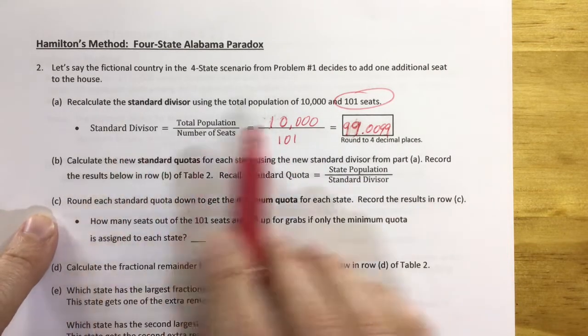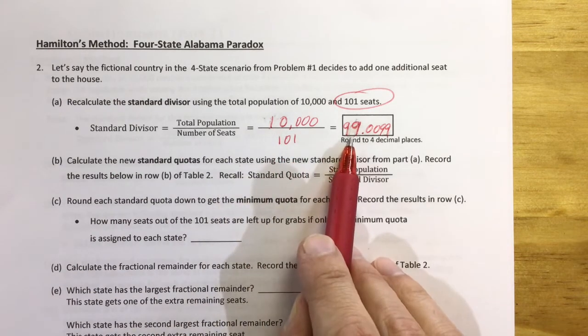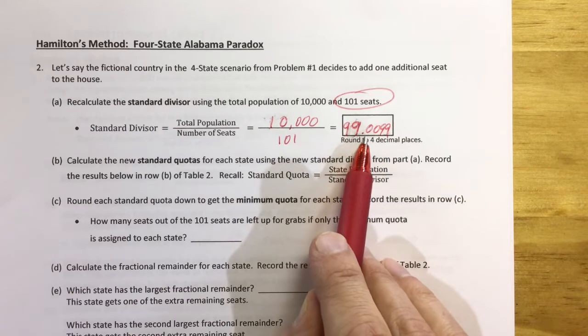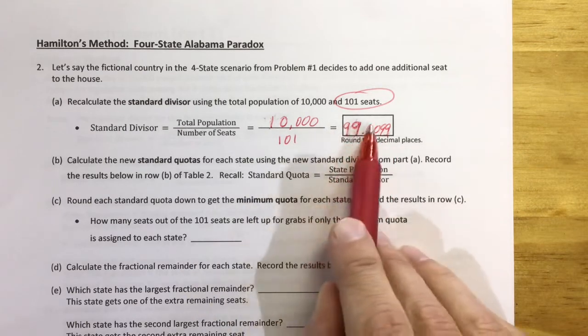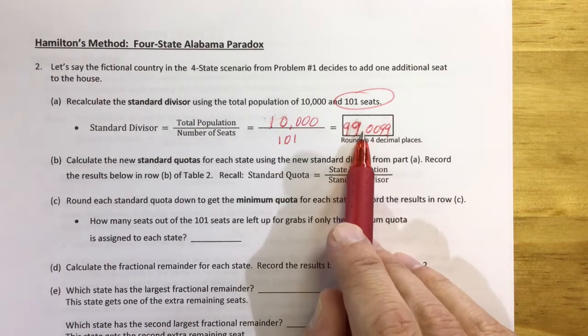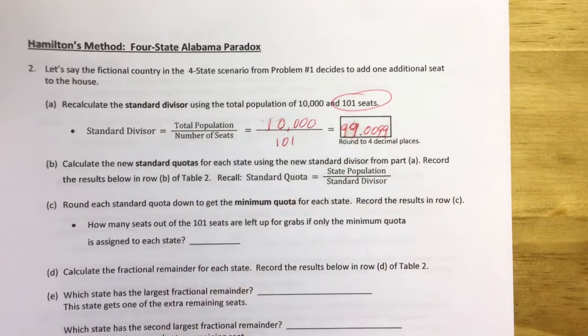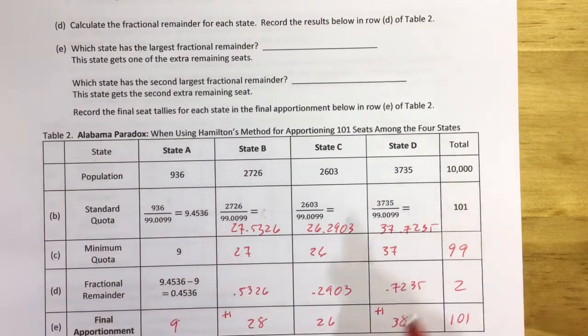All right, standard divisor, you're still taking your population and dividing it by the number of seats, and you end up with this kind of goofy looking number, 99.0099. You might notice all the little smudges here because apparently I don't know how to divide things correctly several times in a row. But the good news is that the activity shares all these numbers with you, so that helps me catch any mistakes I might make.